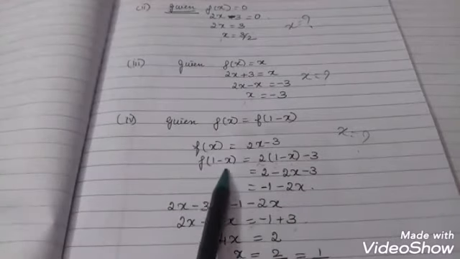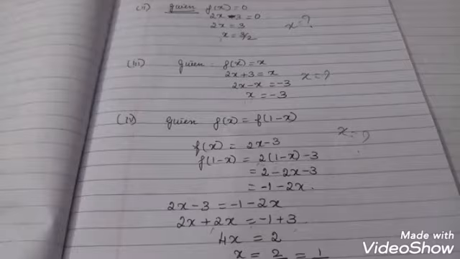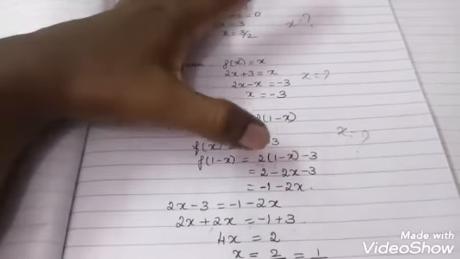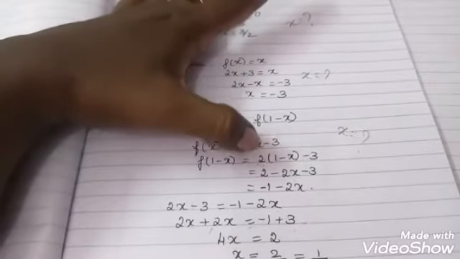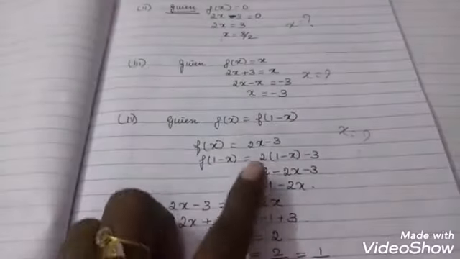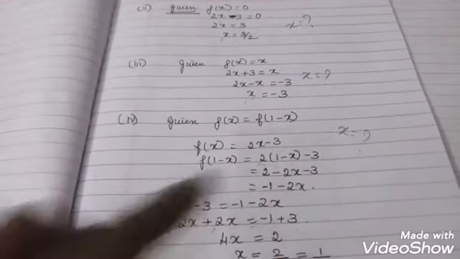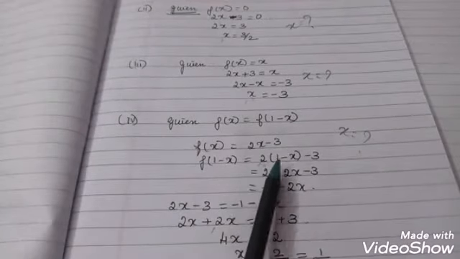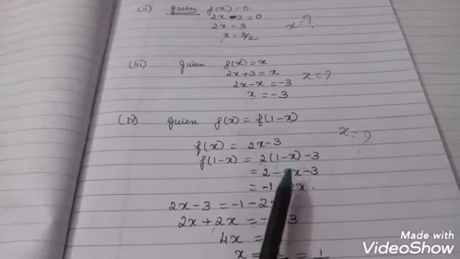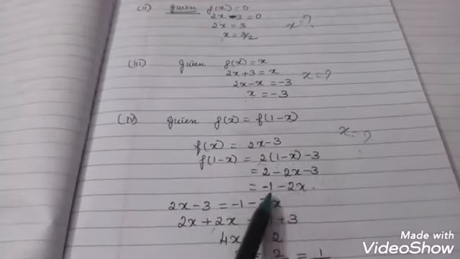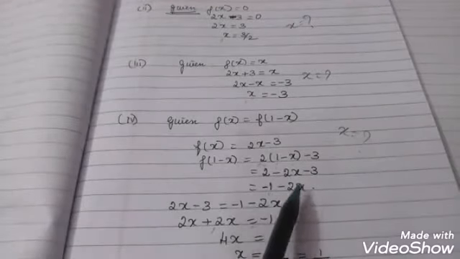Now what is f of 1 minus x? F of 1 minus x is nothing but, in the place of x I'll have to replace it by 1 minus x. So how do I write here? 2, here again bracket, 1 minus x minus 3. This is what you get. So it is 2 into 1 minus x minus 3. Now multiply it. When you multiply it, what will I get? 2 into 1 is what? 2. Here again it's minus 2x minus 3. So here you have it as 2 minus 2x minus 3. Now what is 2 minus 3? That's nothing but minus 1 minus 2x.